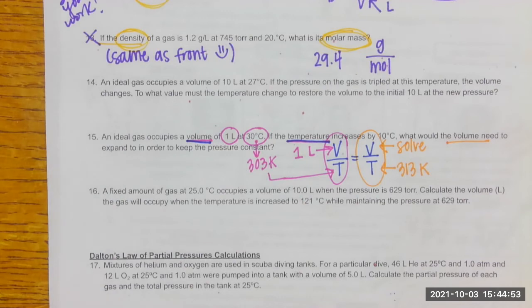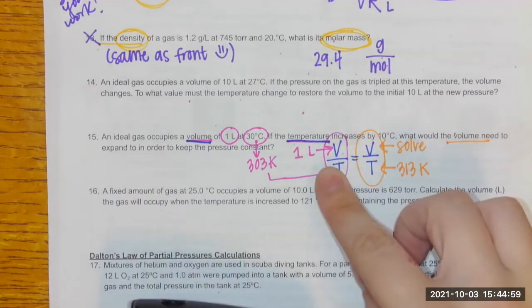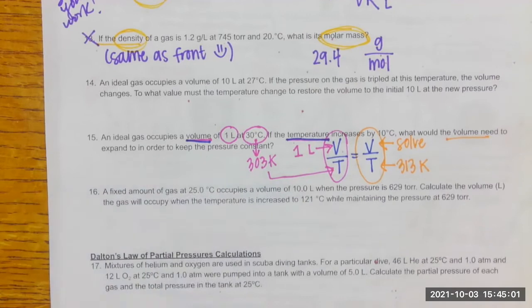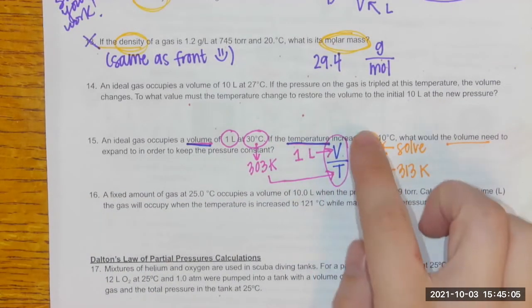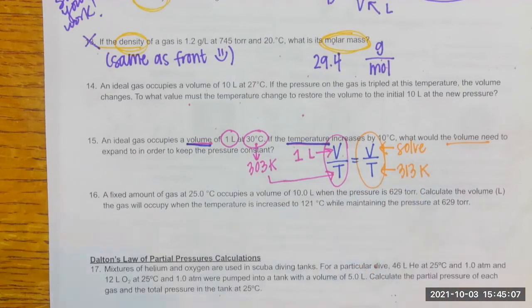So plugging this in my calculator, I'm going to cross multiply and divide to solve for this, because basically I've got 1 over 303 equals V over 313.